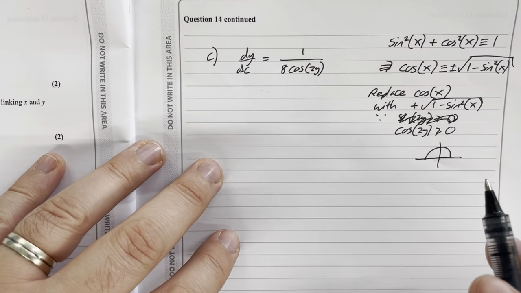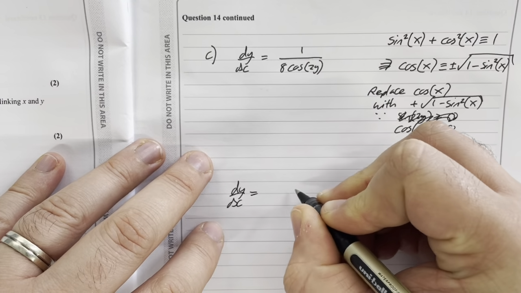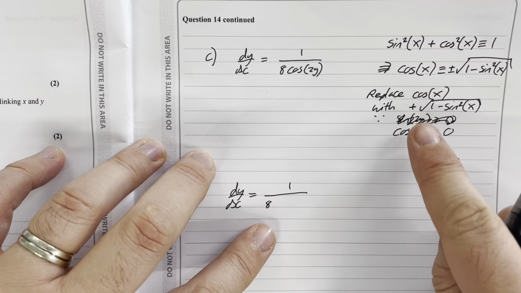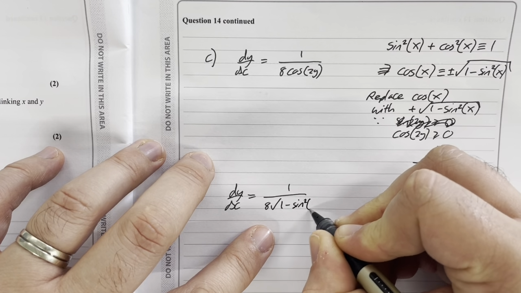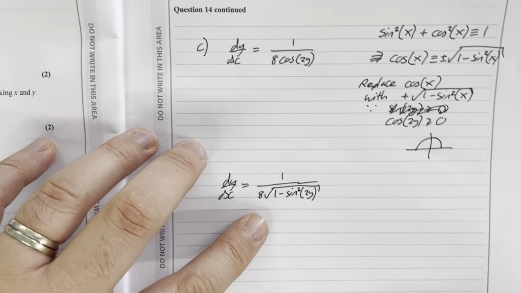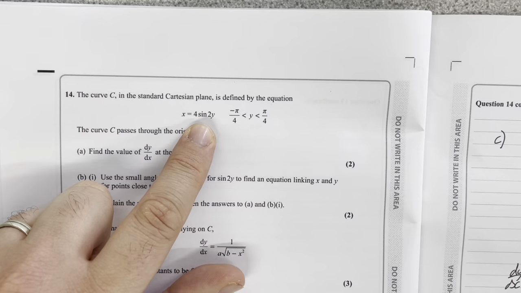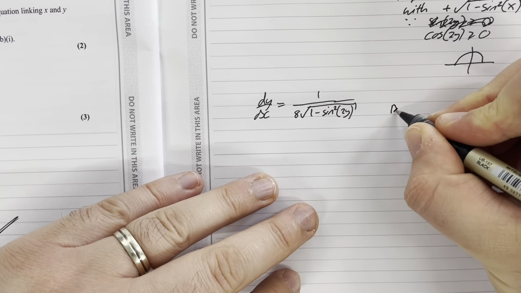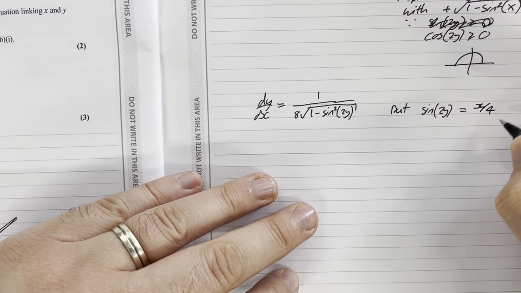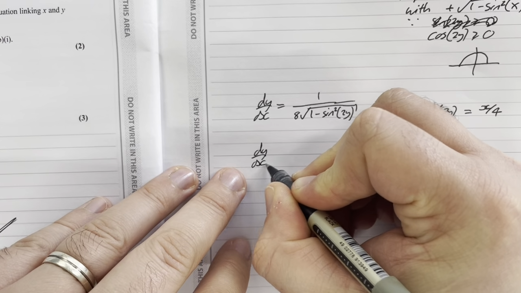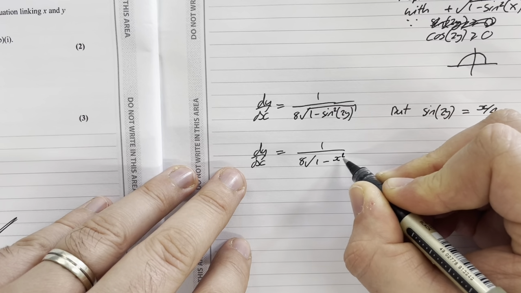Okay. So now if we take this definition and plug that through, we'll end up with dy by dx is equal to 1/8 times cos 2y, but cos 2y is the square root of 1 minus sine squared of 2y. And I've done that because I've got sine of 2y in terms of x, which is x on 4. So plug that in, I get dy by dx is equal to 1/8 times the square root of 1 minus x squared on 16.